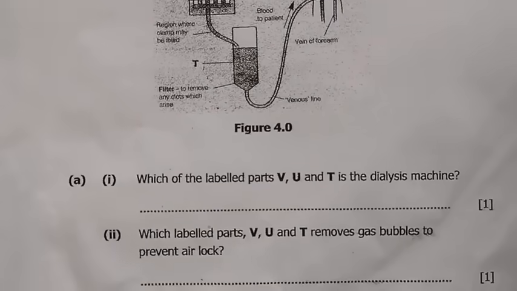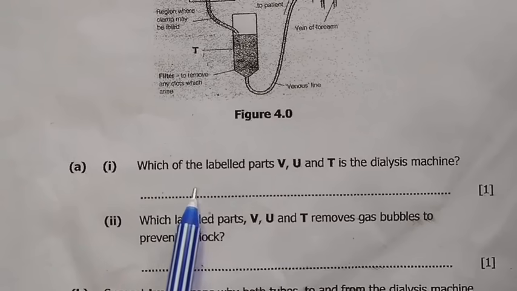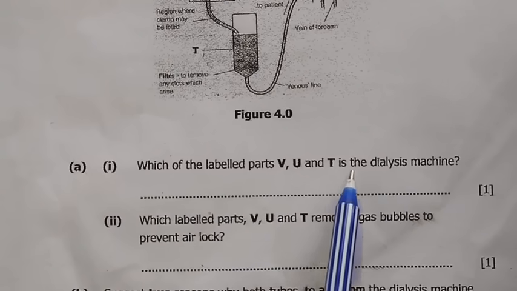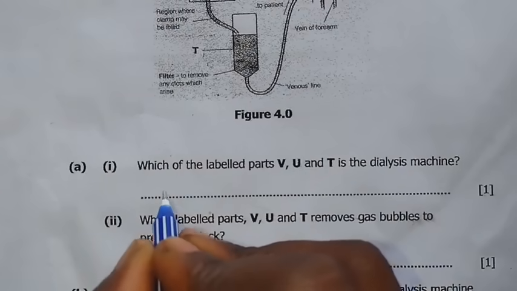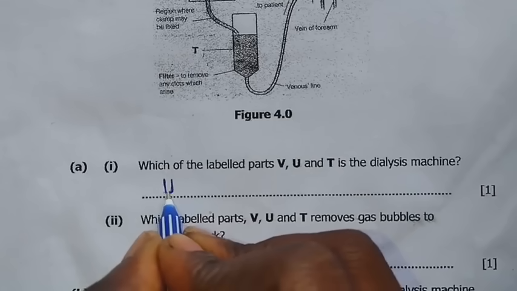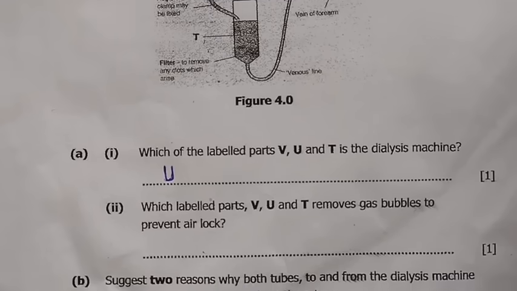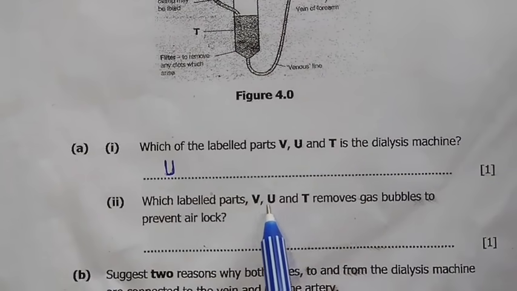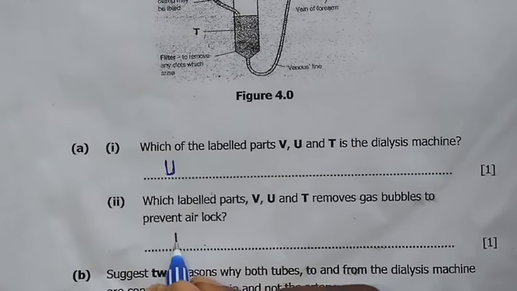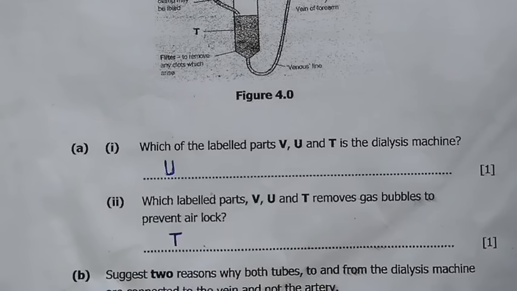So we have said question 1, which of the labeled parts V, U, and T is the dialysis machine? We said the part labeled U is the dialysis machine. And which labeled part removes gas bubbles to prevent air lock? We have said it is the part that is labeled T.